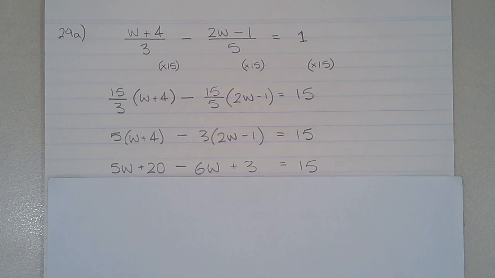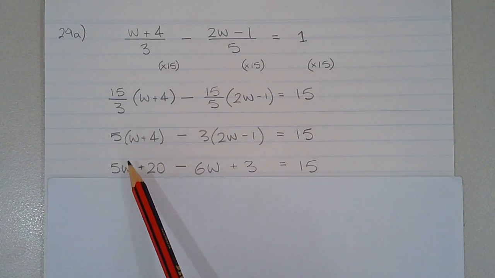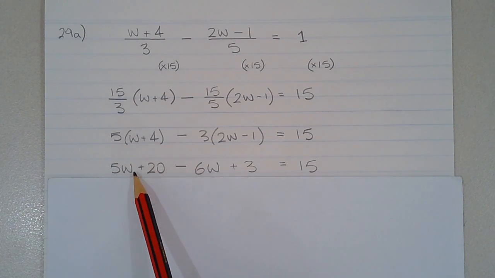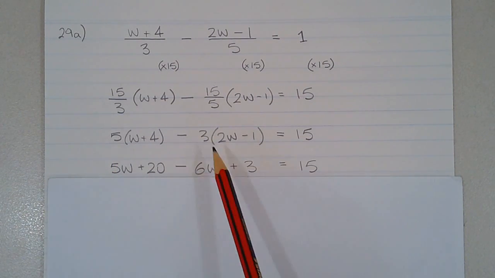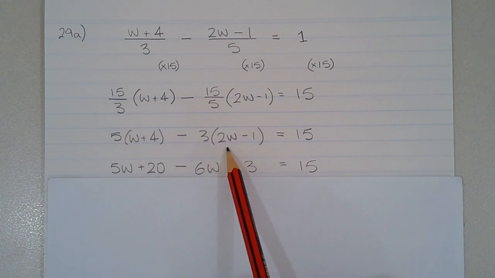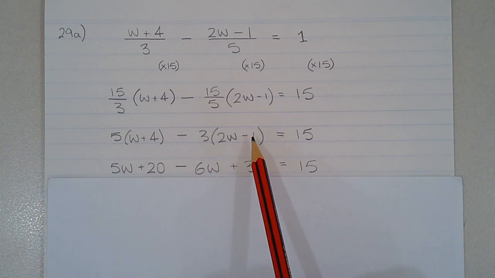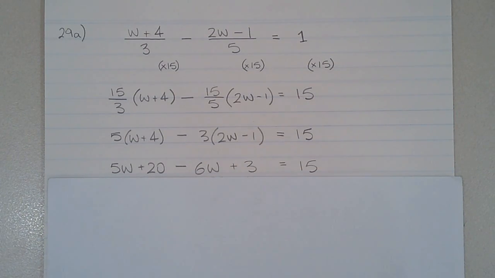So just multiplying through, 5 times W is 5W. 5 times positive 4 is positive 20. Negative 3 times 2W is negative 6W, and negative 3 multiplied by negative 1, negative multiplied by negative gives a positive, and that equals positive 3. And this entire left-hand side, of course, equals 15.